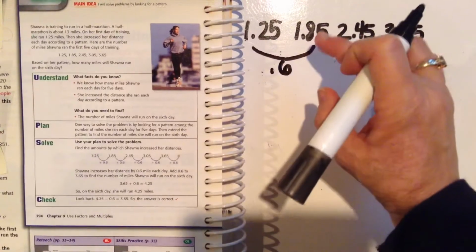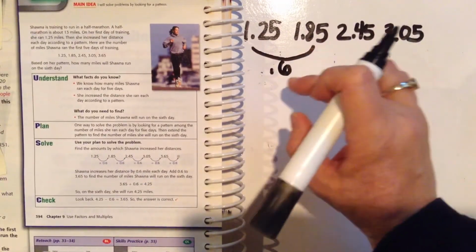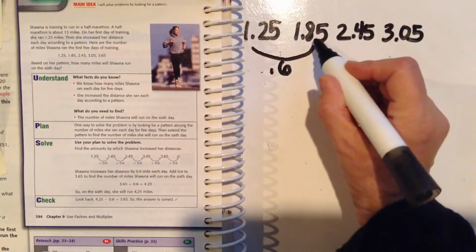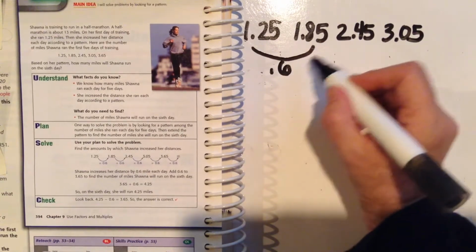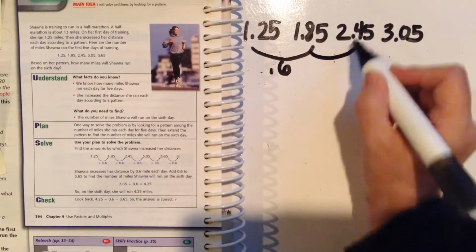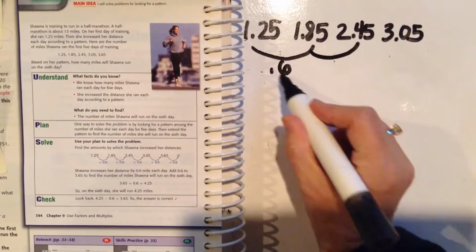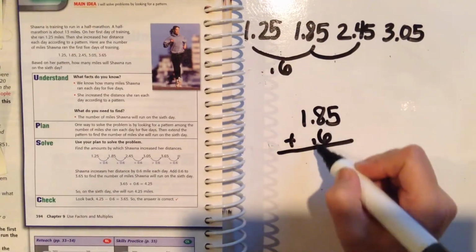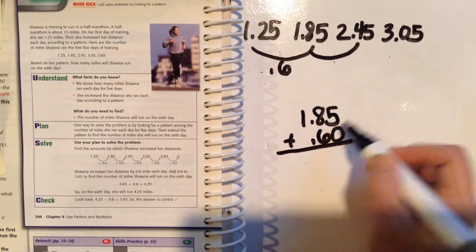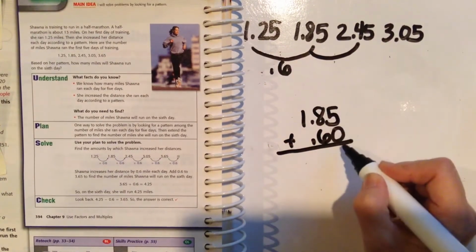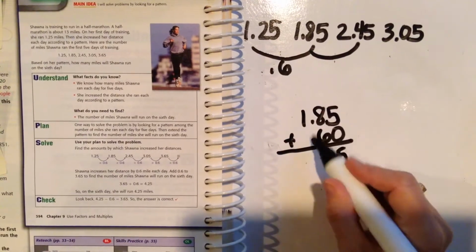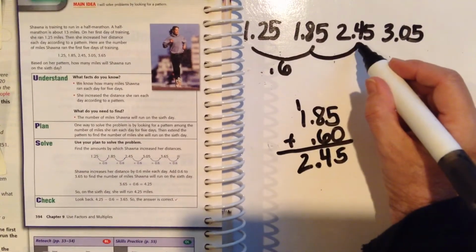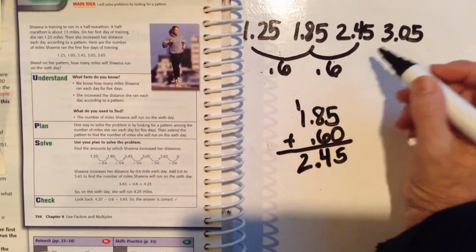So I want to check to make sure that pattern actually is true. So if it's 0.6 here and this is a pattern, it should be 0.6 here as well. So I'm going to check that down here. So I'm going to see if 1.85 plus the 0.6 really is that. Now if you remember with decimals, we line up the decimals. And if it helps you to put a 0 here, that's fine. Doesn't change it at all. So it's 5, 14, the decimal comes straight down, and it's 2.45. And I find out that actually is true. So it was 0.6. So that's probably the case.